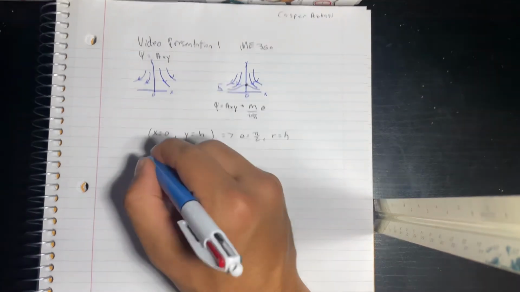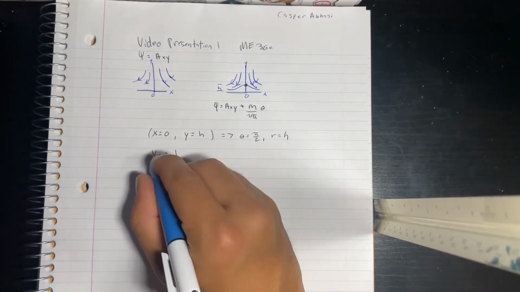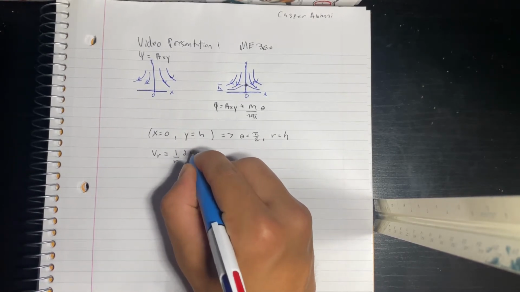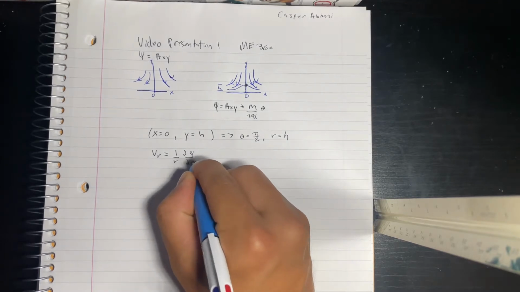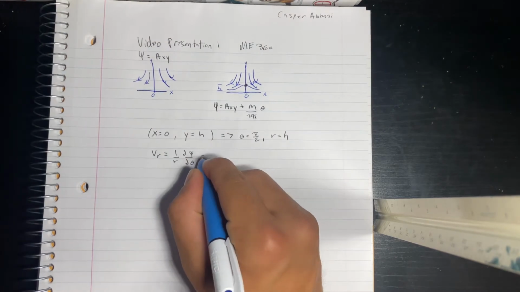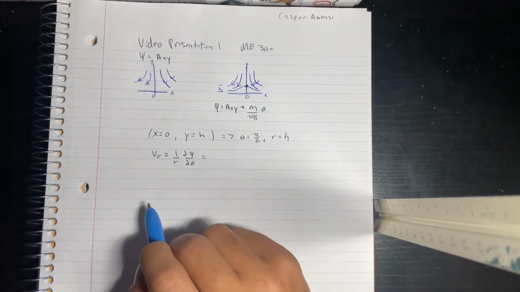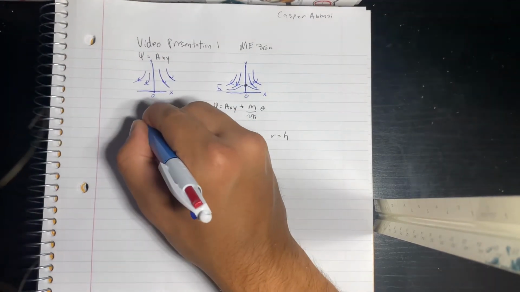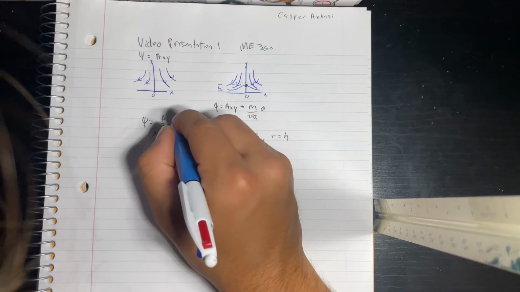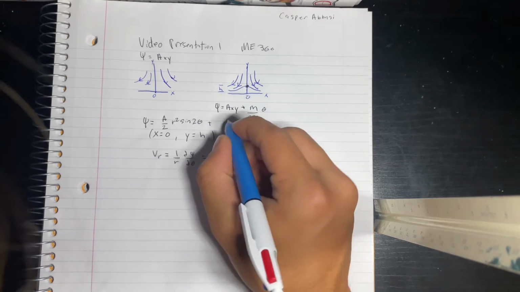So now we can write down our velocity equations, which are defined as Vr equals 1 over r d psi over d theta, with respect to theta. So taking the derivative, I did not write our equation in polar form. Let me do that real quick. So that's going to be A over 2 r squared sine 2 theta plus M theta over 2 pi.